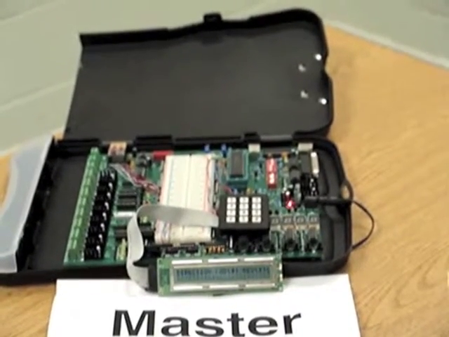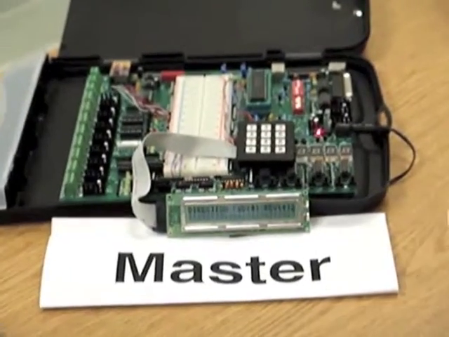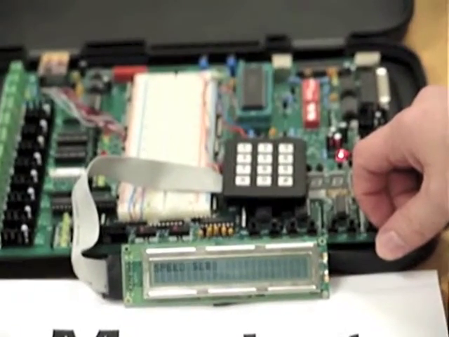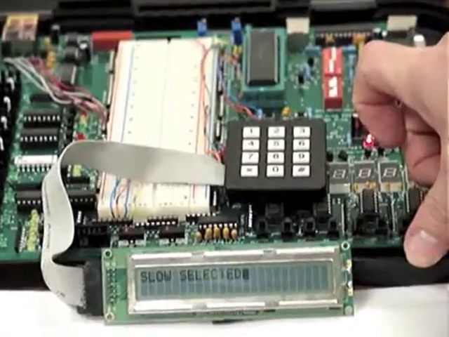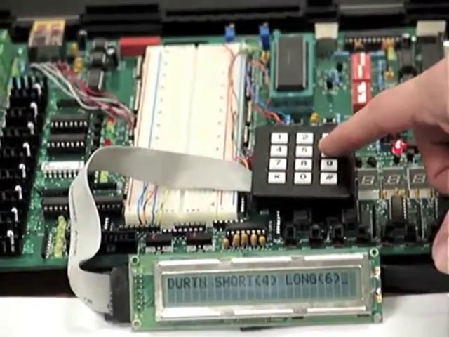What we're going to do here is run all 4 motors at once, so both slaves running. We're going to have them all running in the same direction, so we select forward. Have them running slow so you can actually see it. Duration is either short or long. We're going to run long.